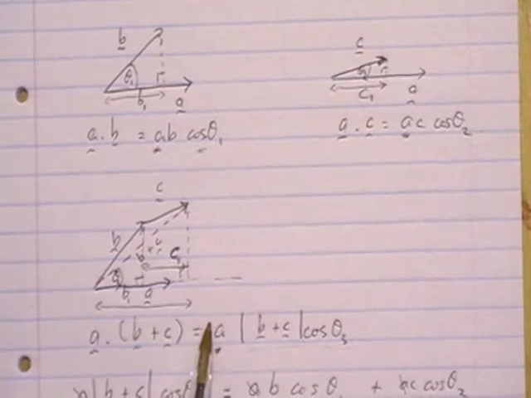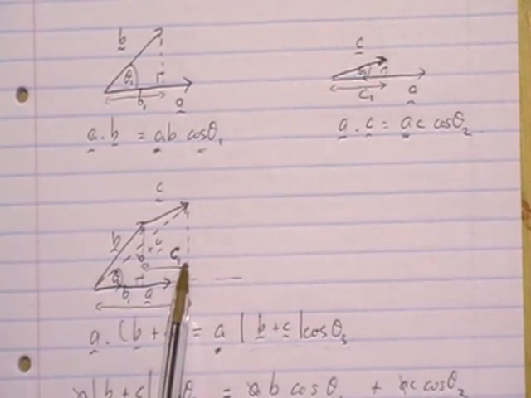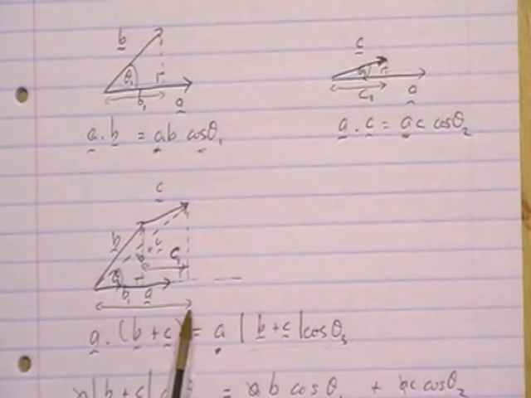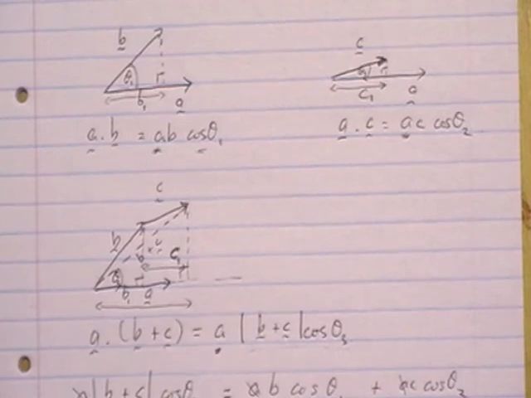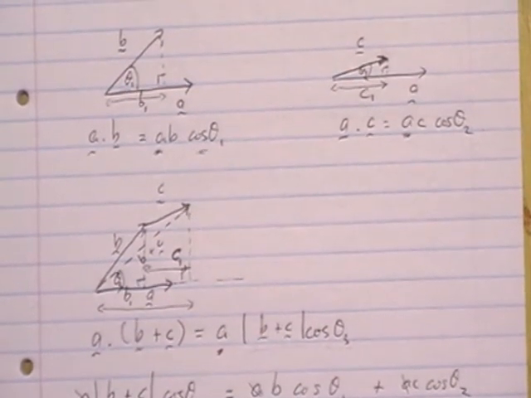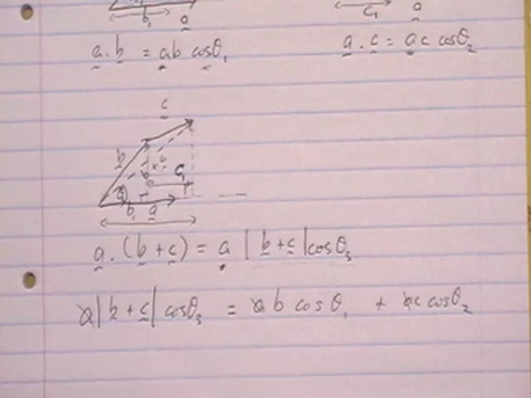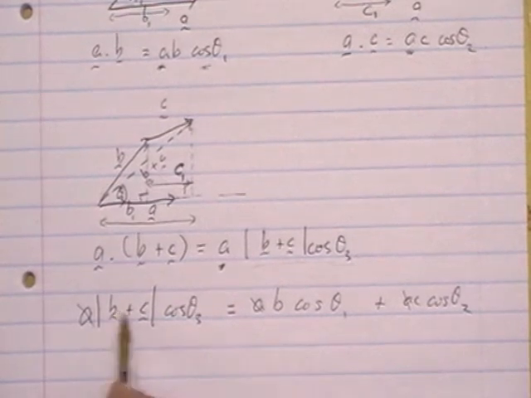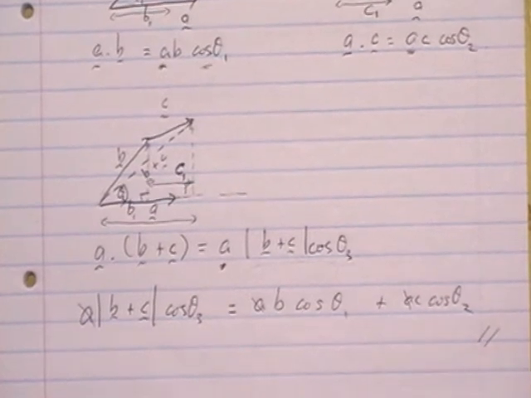And it is now obvious that those two separate lengths, when added together, will give you exactly this length, which is the component of B plus C. Okay, so in this way, we have proven that this is true.